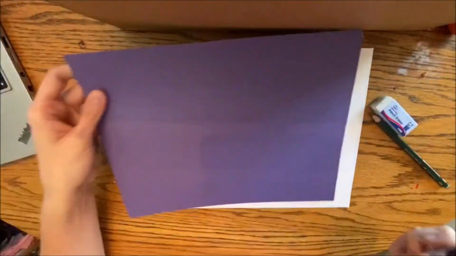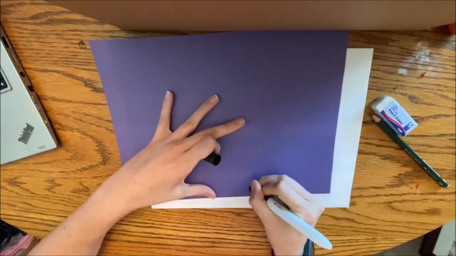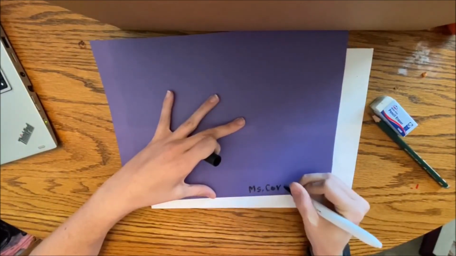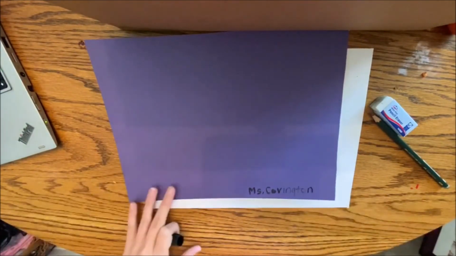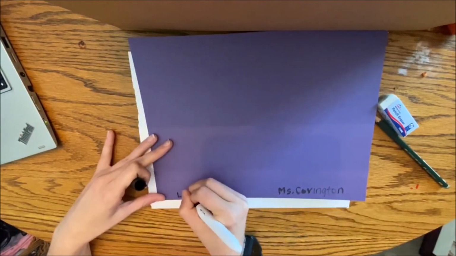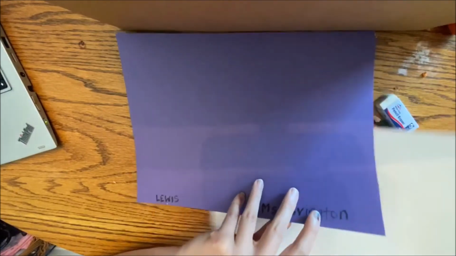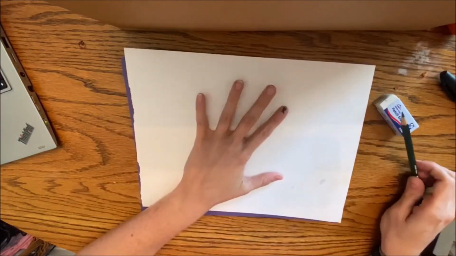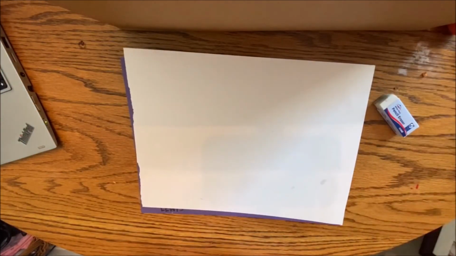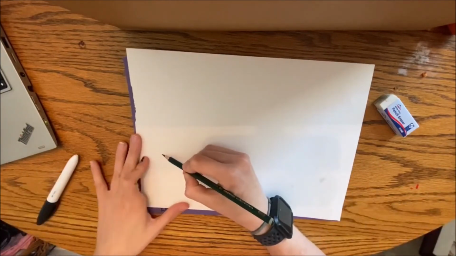First, find that colored construction piece of paper and write your name in the bottom right corner. Also, make sure to add your teacher's name in the other corner. Then pull out your white piece of paper and we're going to get started drawing the contour line of our turtle. I like to use pencil for this.